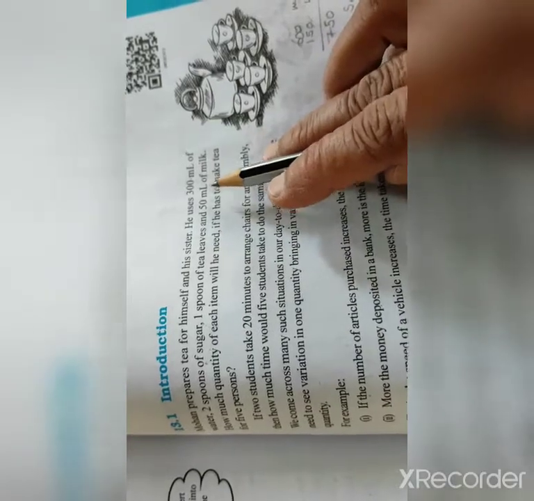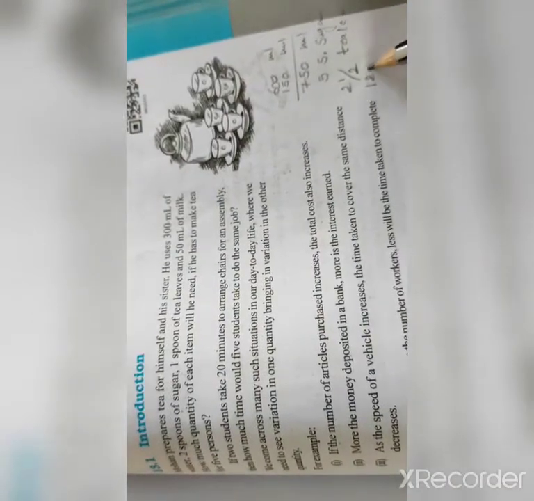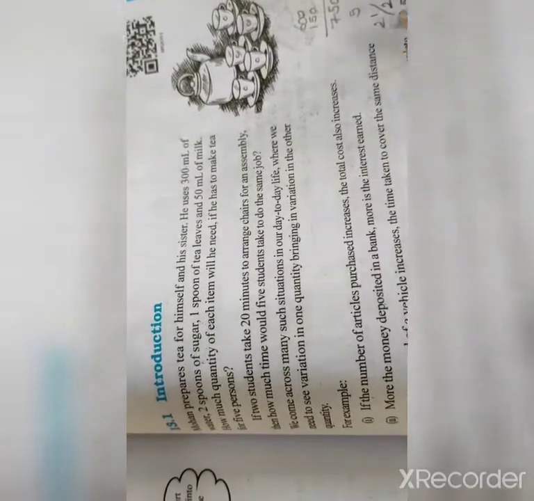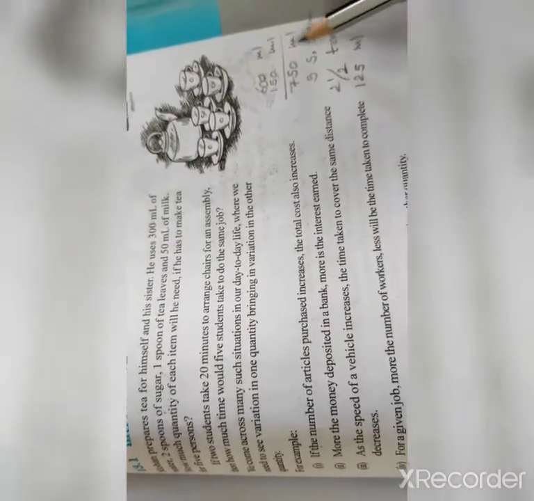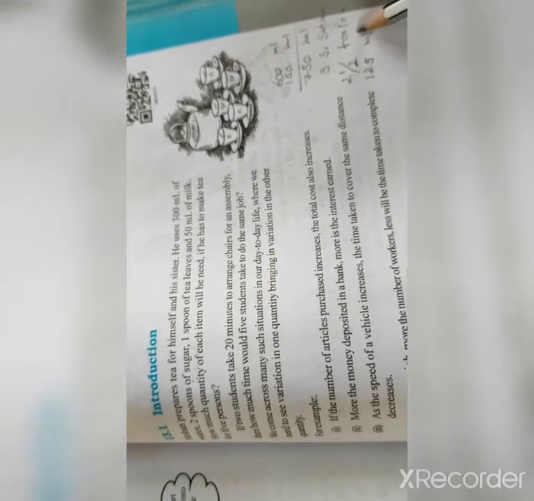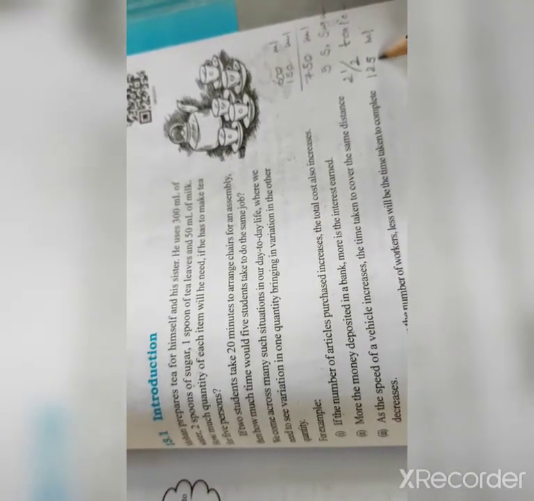For 4 persons, 100. And for 1 person, 25. So 125 milliliter of milk. So we calculated in this way. For 5 persons, 750 milliliter of water, 5 spoons of sugar, 2.5 spoons of tea leaves, and 125 milliliter of milk.